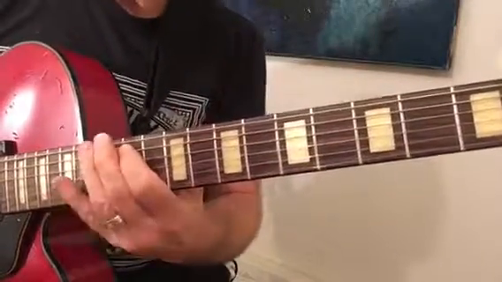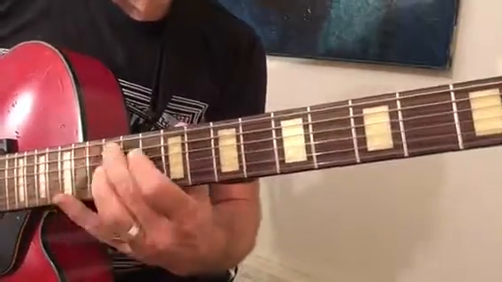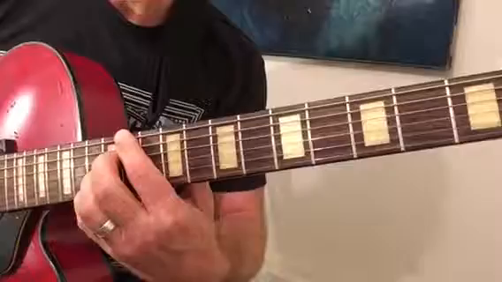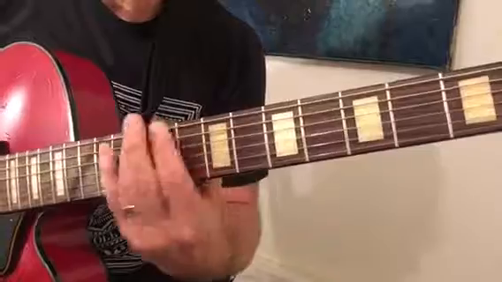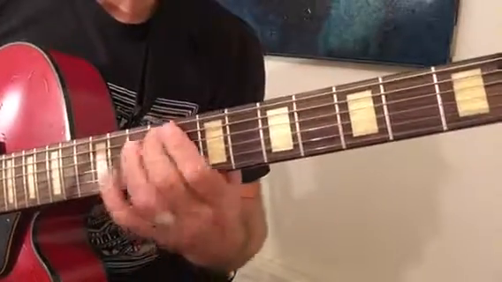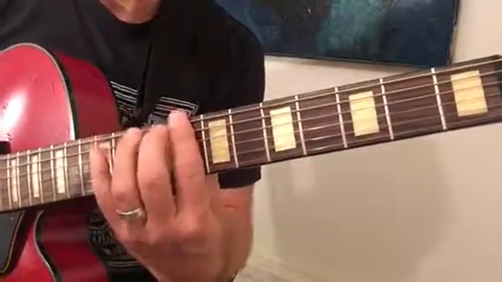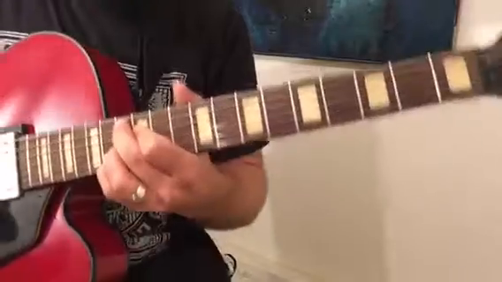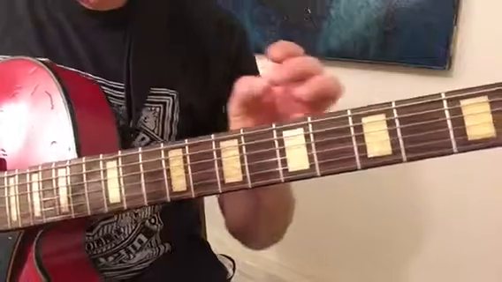Different position. The last chord, by the way, is a dominant 7, sharp 9, just to give it a little bit of a different flavor. Now, you might have noticed a few variations I played.